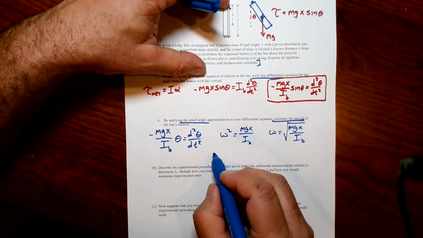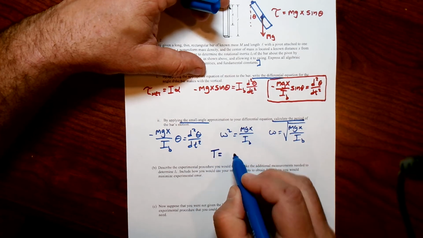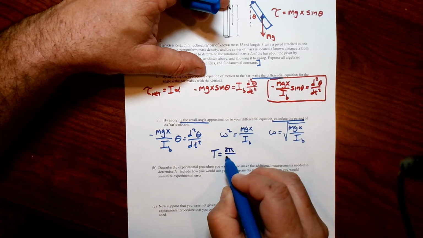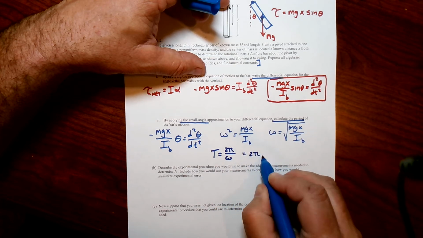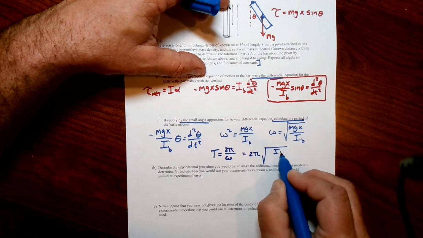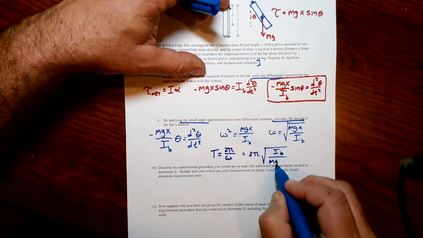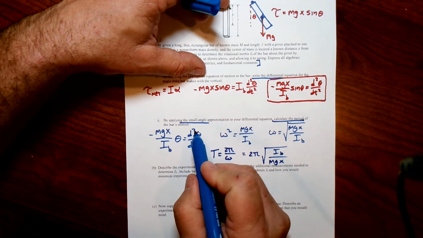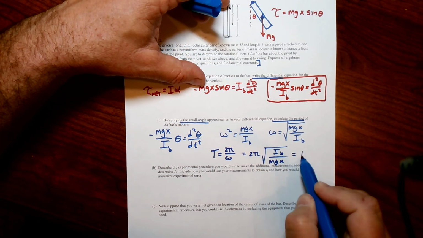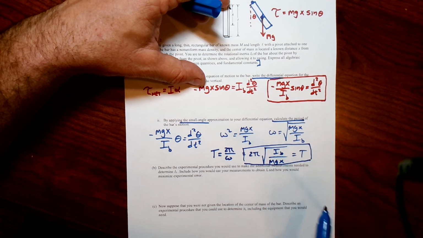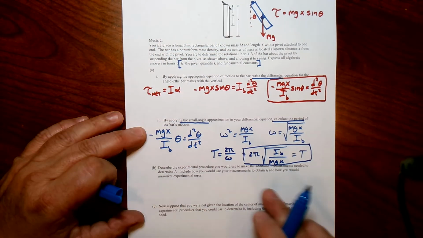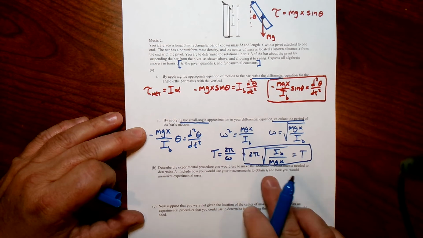Now, if you want to find the period, period is equal to 2 pi over omega, or 2 pi times the inverse of omega, which means it's going to be 2 pi times the square root of IB over mgx. And so this is the period. I'll have that equal the period, and I'll put a box around this so that the grader can find it very easily.